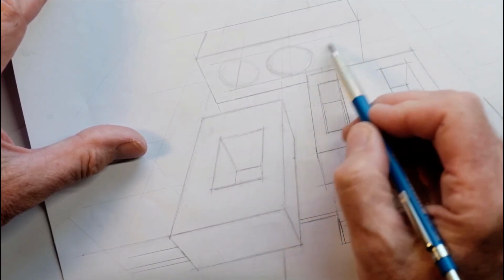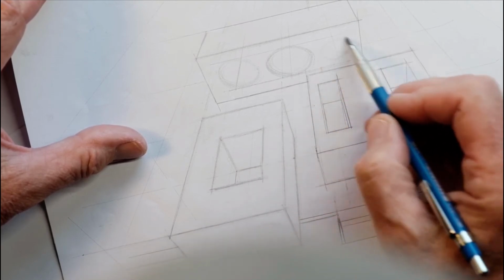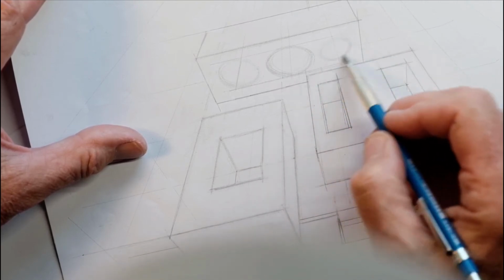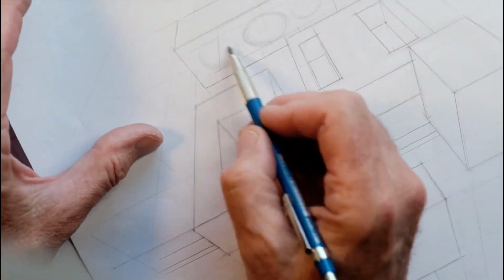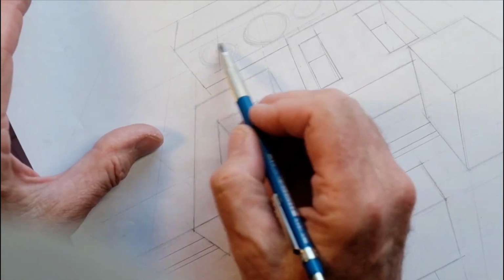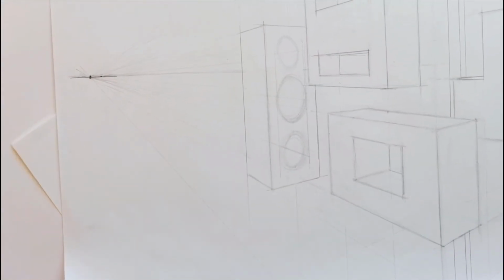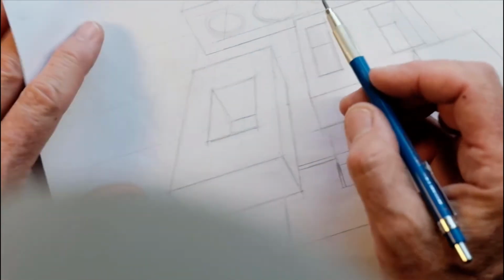Let's make this one smaller, and this one smaller. It looks too forced.